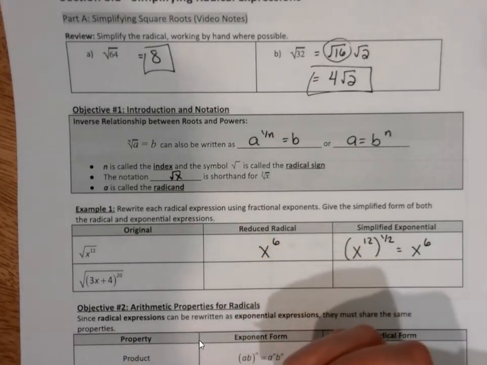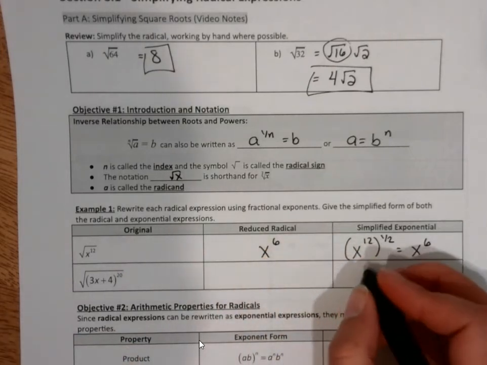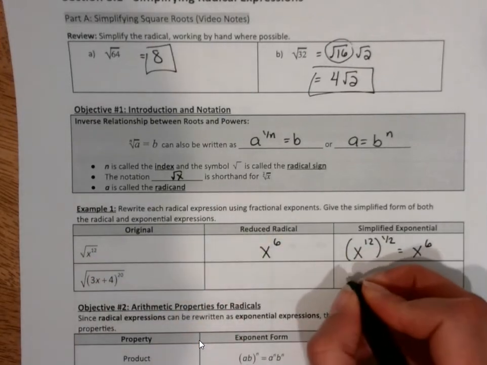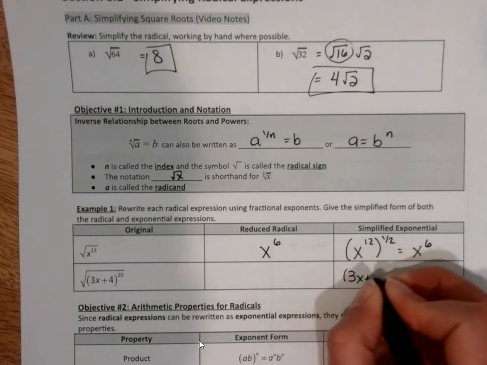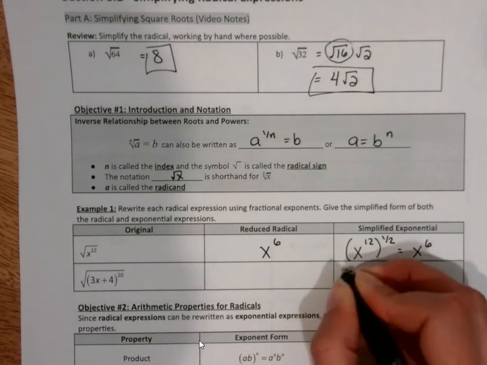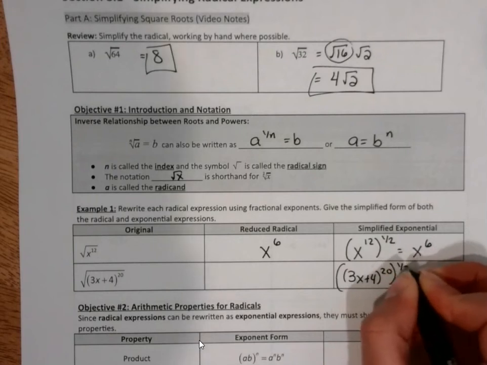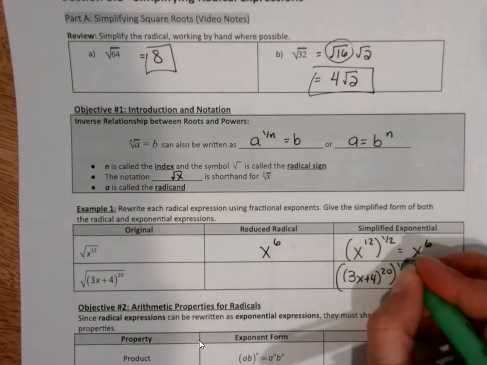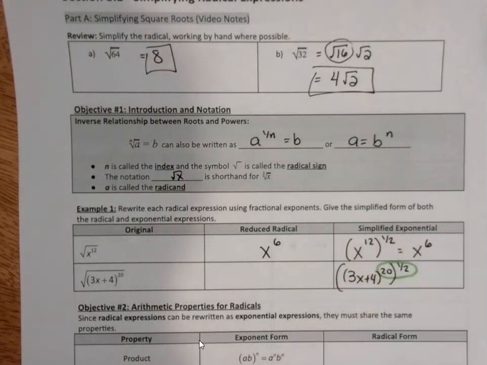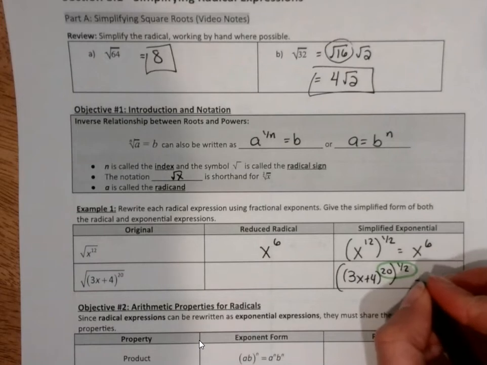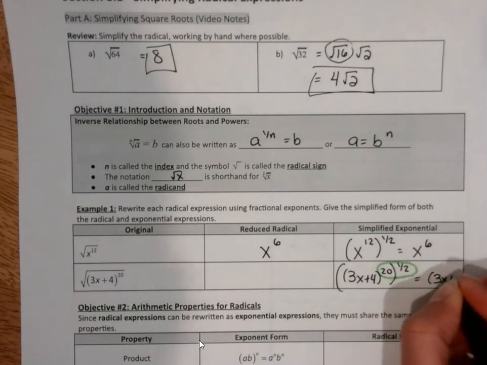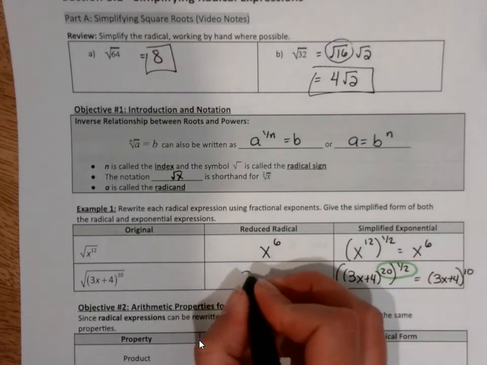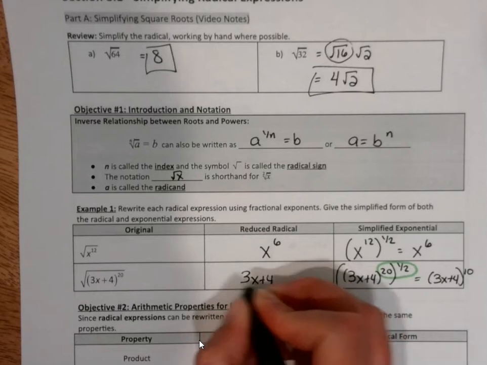There's no radical left in that one. Okay? And the same thing here. This came out evenly is what we're saying, to x to the 6th. The same thing here. This will be 3x plus 4 to the 20th to the 1/2 power. Once again, those powers, using an exponent rule, multiply. 20 times 1/2 is 10. So that gives us 3x plus 4 to the 10th. That is also how the radical simplifies. 3x plus 4 to the 10th.